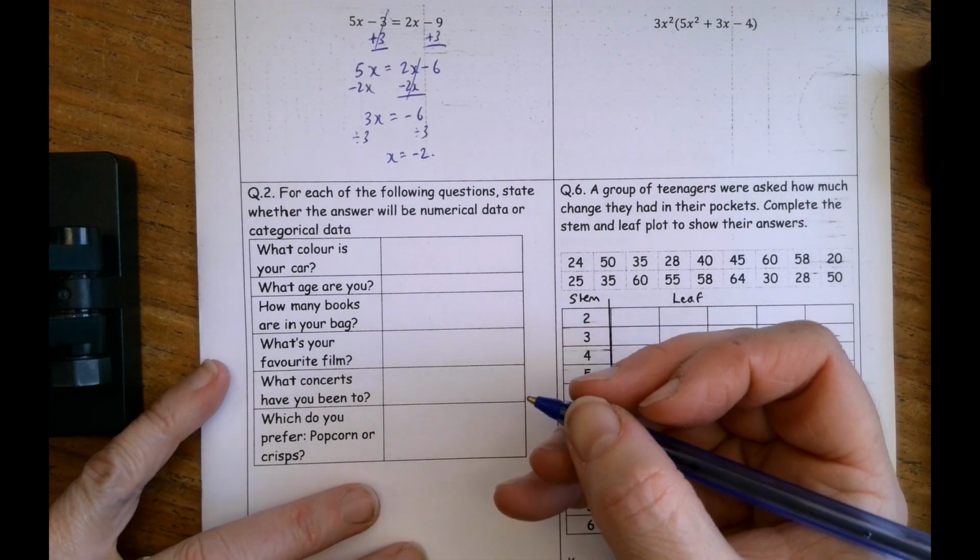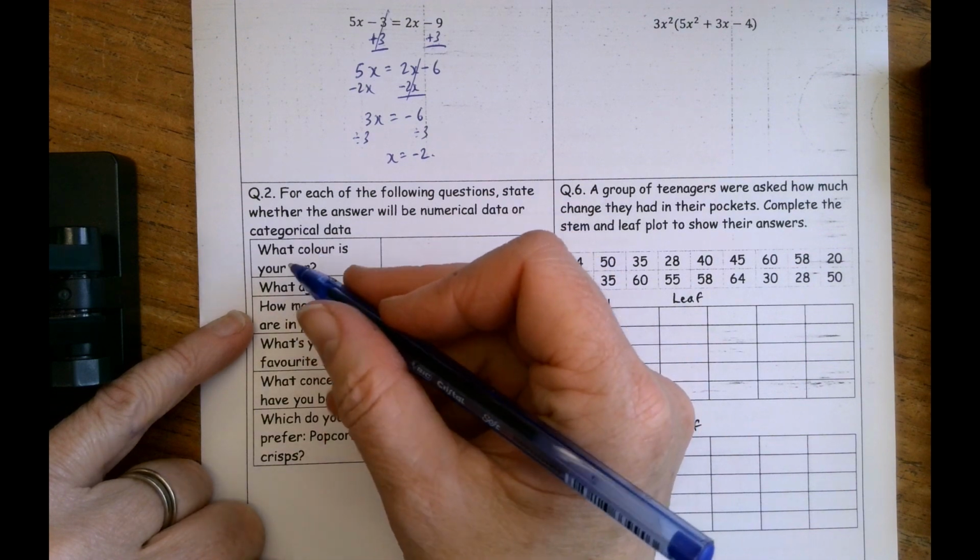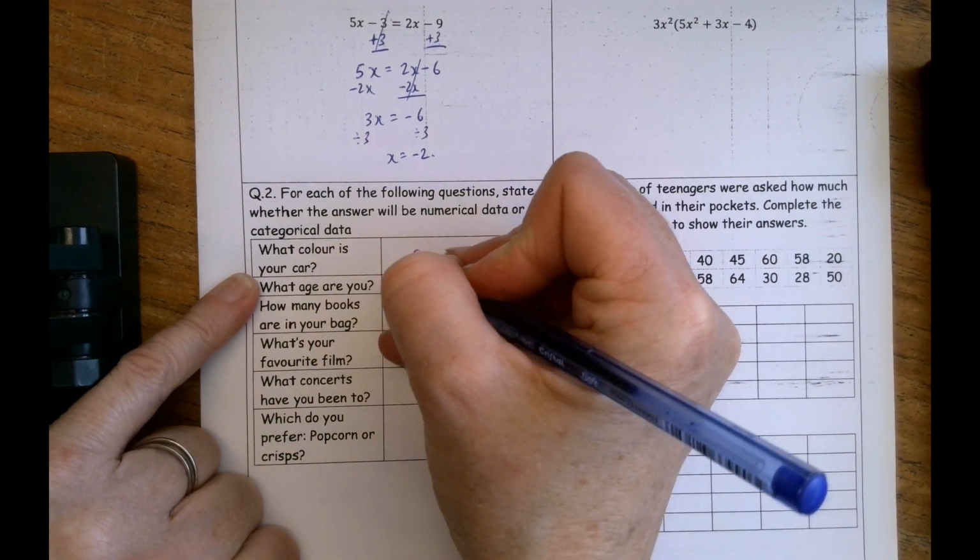Which is categorical and which is numerical? So numerical is answered with a number, and categorical is answered with a word that isn't a number. So color is categorical.